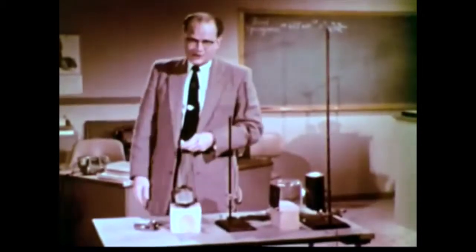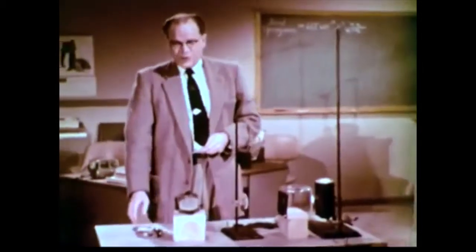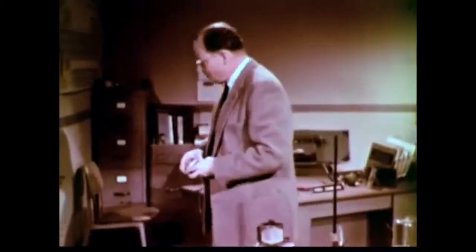Now today we have more delicate detectors than Herschel had. We can easily show the presence of infrared radiation using an ordinary exposure meter. I've covered the light-sensitive element, leaving only a small slit. Here, the meter reads about 1 because of scattered room light. In the middle of the visible spectrum, it reads about 6.5. Here, beyond the visible, in the infrared, it reads about 4.